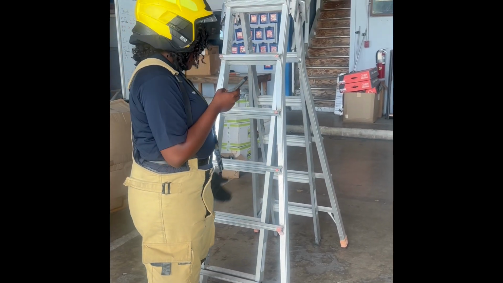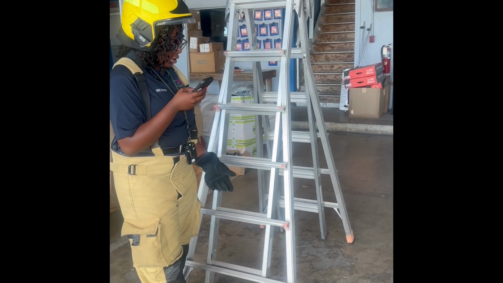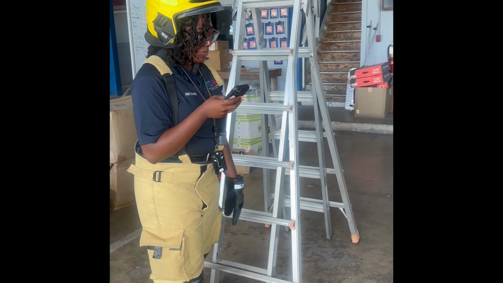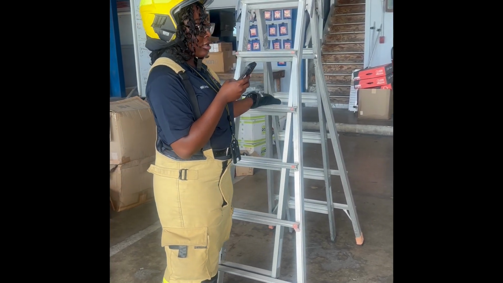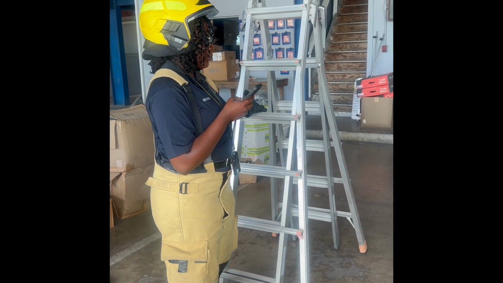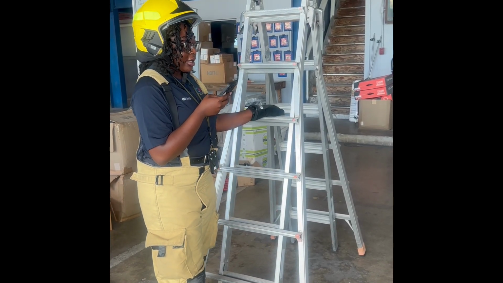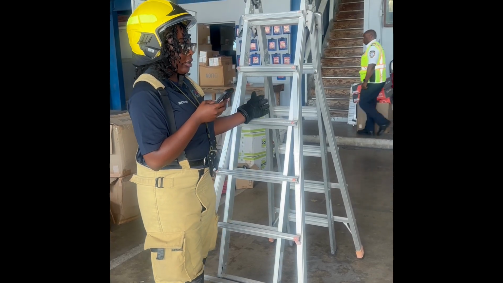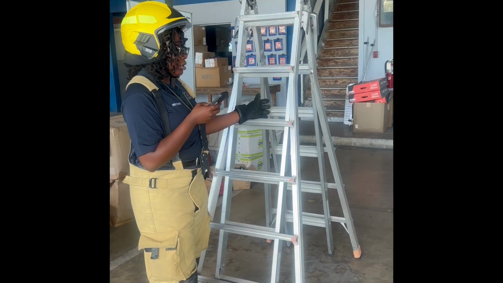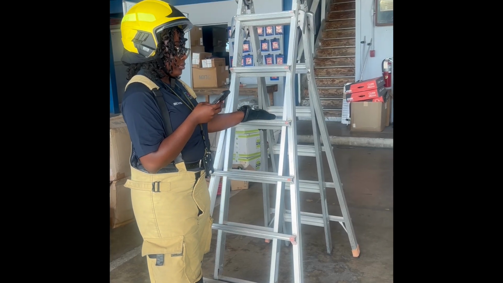A wheel is attached near the end of the heel to reduce the tension and make it easier to carry and maneuver. The ladder is commonly made from lightweight aluminum, which makes it strong, durable, and easy to transport.